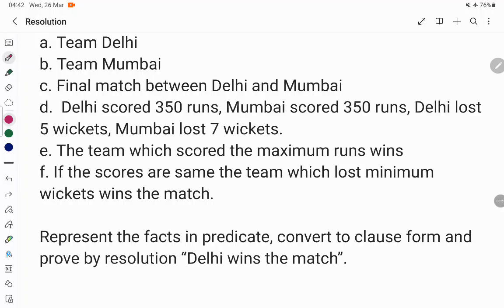So what are the facts that are given? You have teams Delhi and Mumbai, and the final match between Delhi and Mumbai, and these are all constant facts. Okay, so there is no variable included, it is all direct facts stating that there is a team named Delhi, there is a team named Mumbai, and there is the final match between Delhi and Mumbai. It is also given that Delhi scores 350 runs, Mumbai scores 350 runs. Delhi lost 5 wickets, Mumbai lost 7 wickets. So all these facts from A, B, C, D are direct facts. Okay, so these are all your constant values. So you have to directly write them.